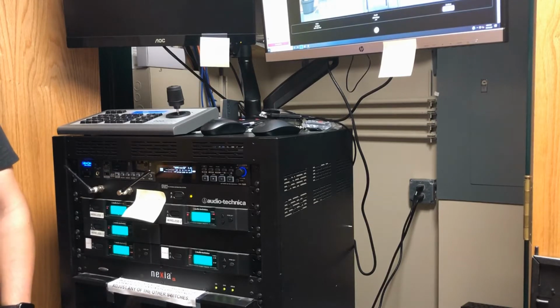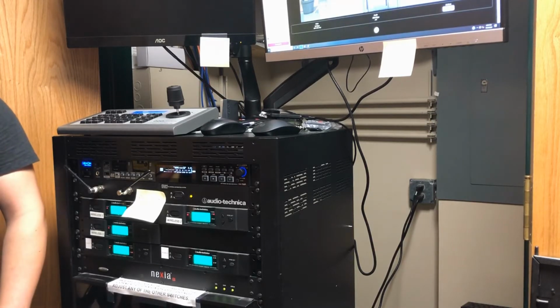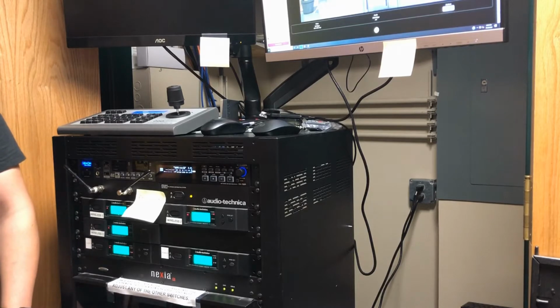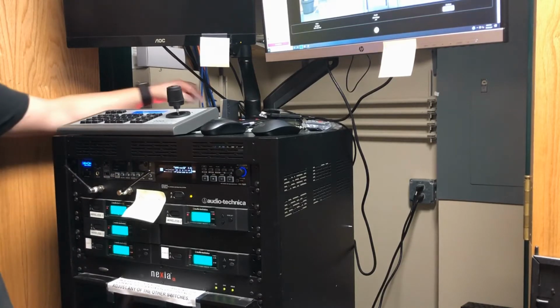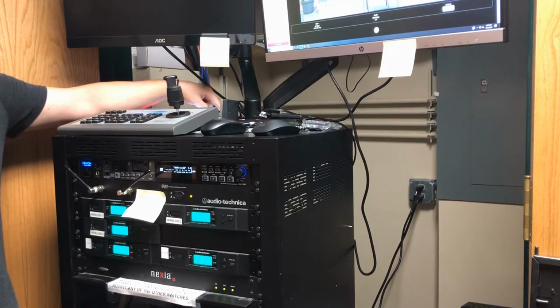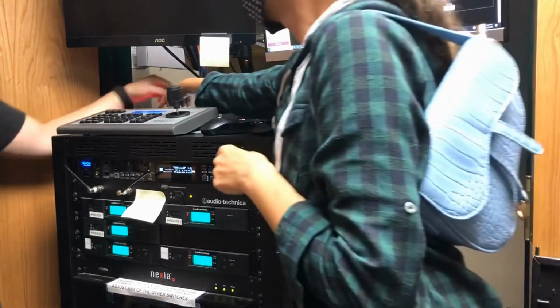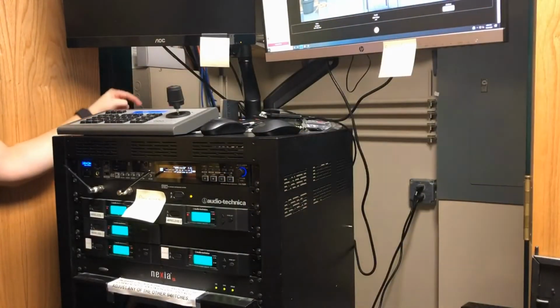That's how I see it. There's a 15-second countdown. It's that red button that you pushed. The red button says on air. No, this one. Oh, that was just to change the screen, to change camera angles. Okay.